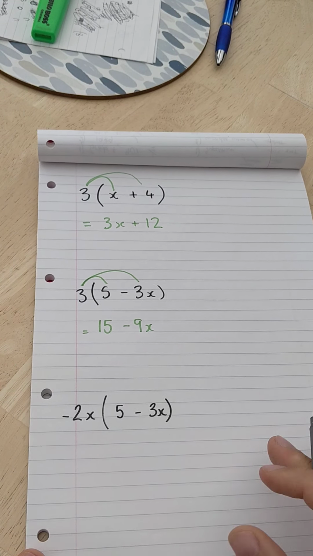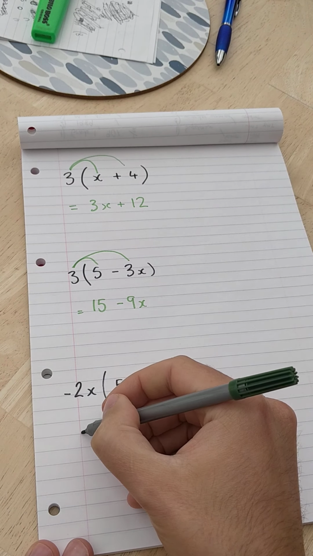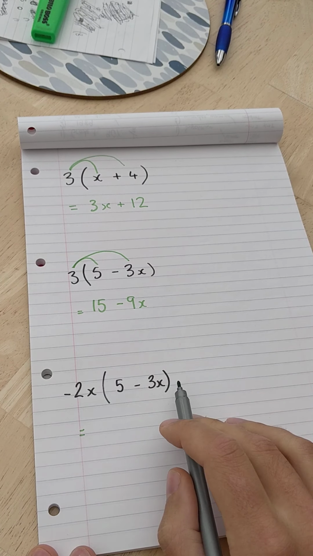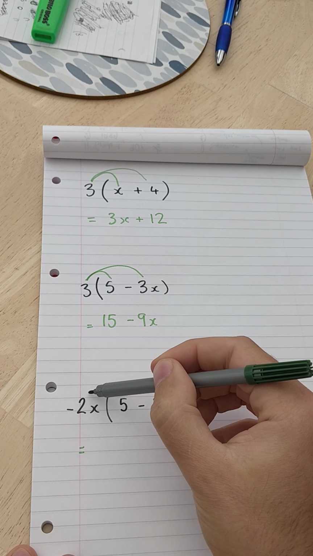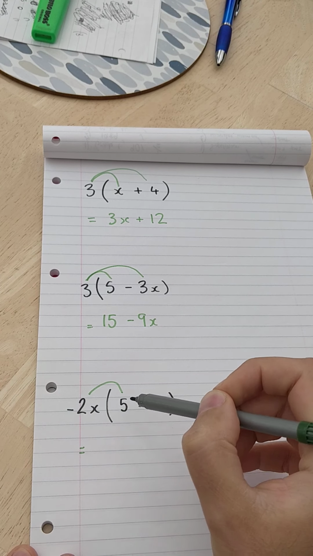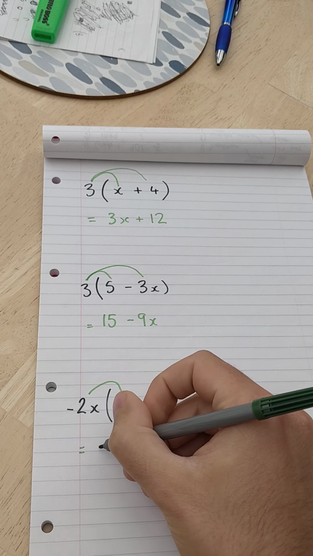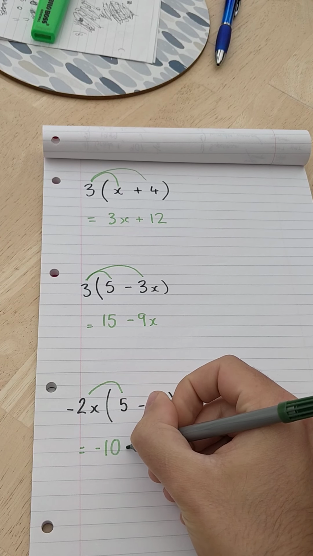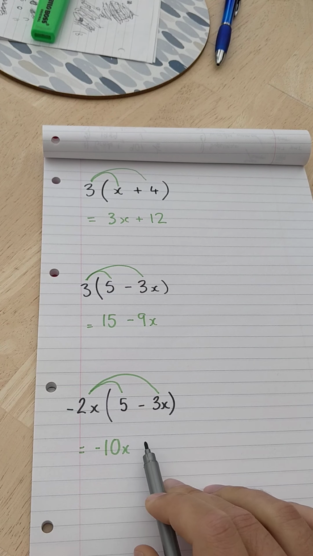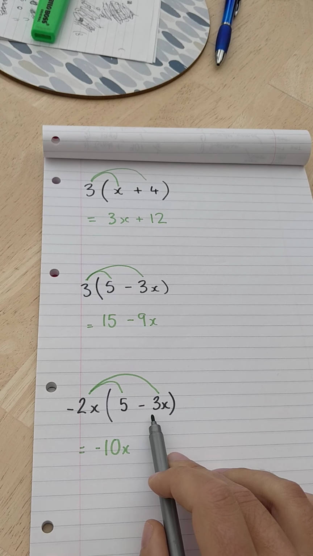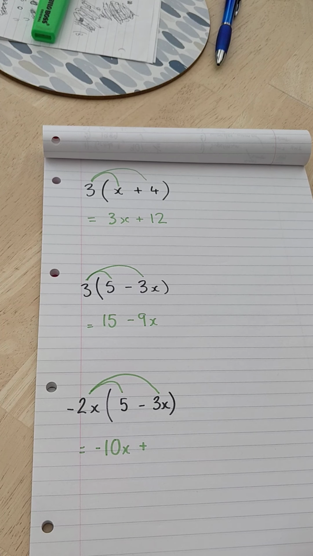Okay, now moving on to the last one. This is probably a bit trickier. I've got an x on the outside and an x on the inside, but the same principles still apply. So I've got, first off, negative 2x times 5. 5 lots of negative 2x. Negative times a positive, that is negative 10x. Now I've included this one because this shows a negative times a negative. The important thing is negative times a negative, that gives us a positive.